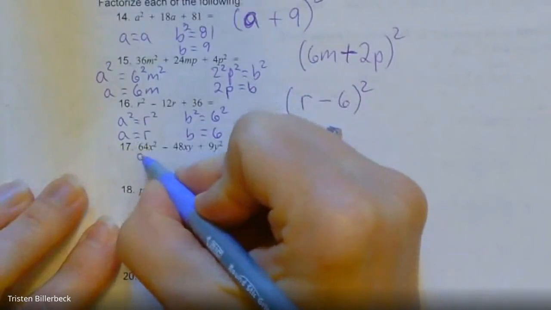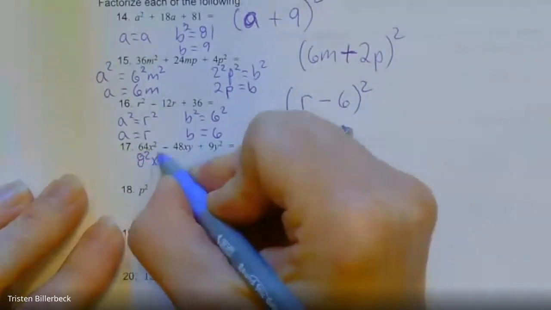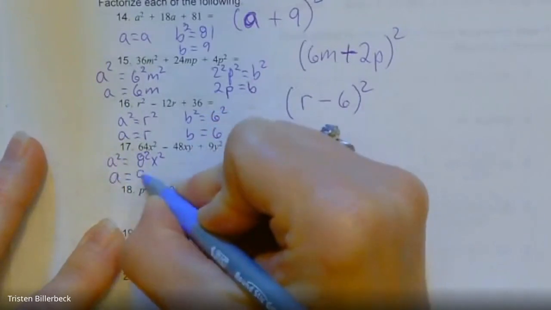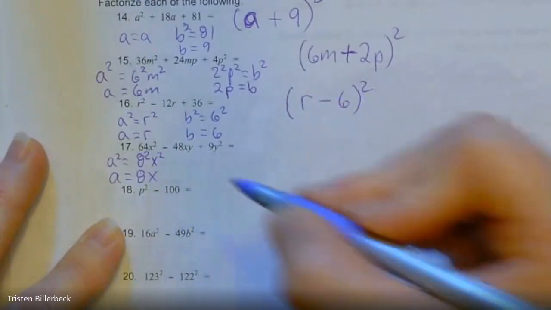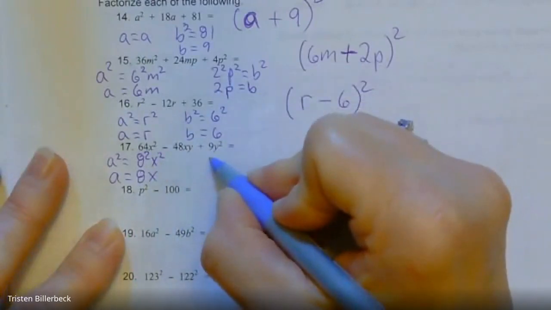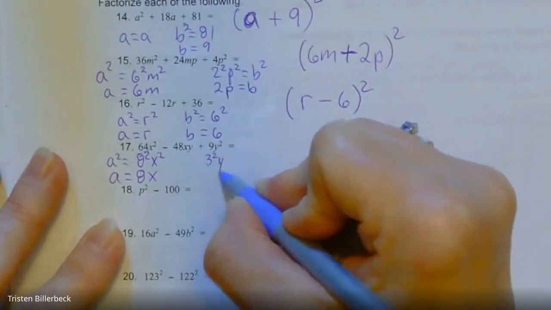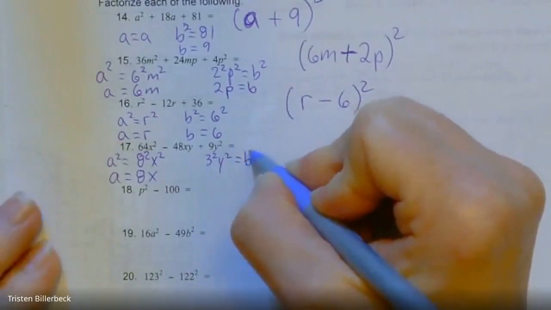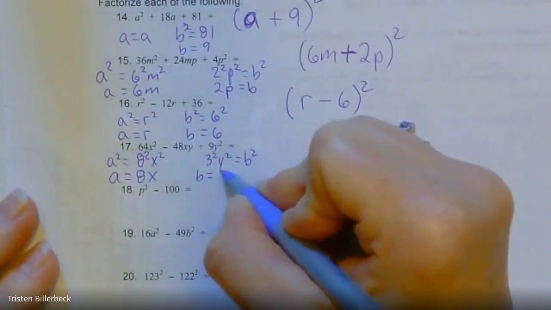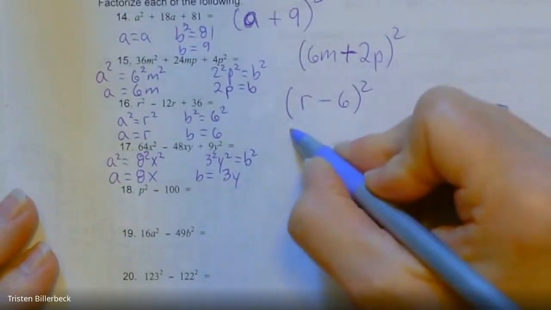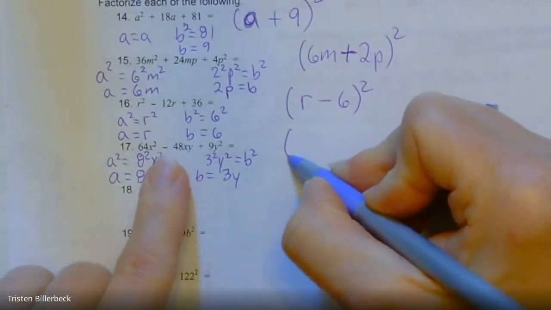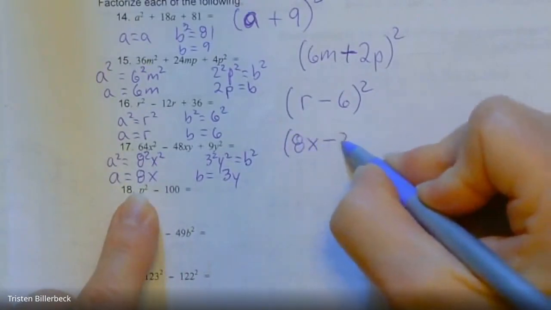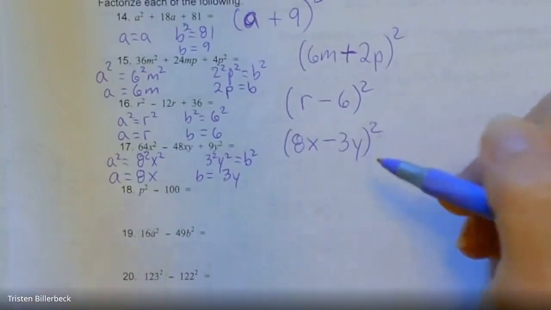All right, so 64 is 8 squared, x squared, and that's a squared. So a is going to be 8x. 3 squared, y squared, so that's going to be b squared. So b is going to be 3y. So what we have here, there's a minus sign. So that means we do 8x minus 3y squared.